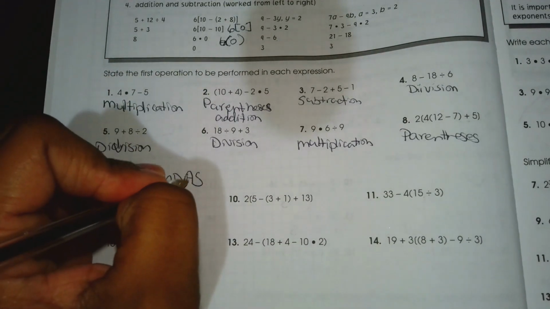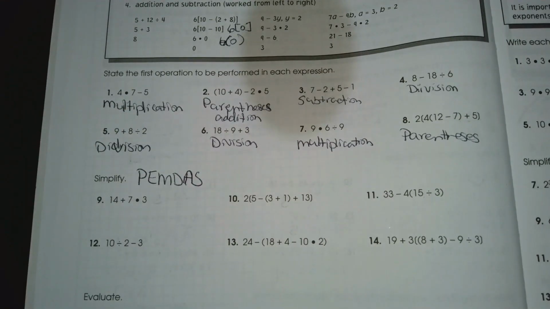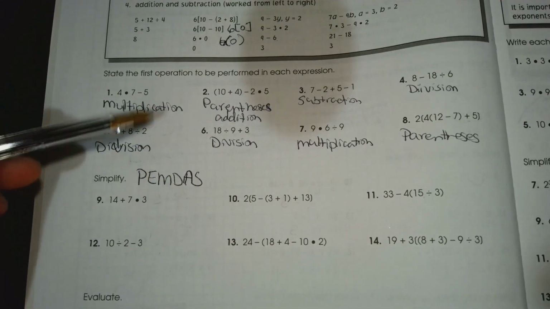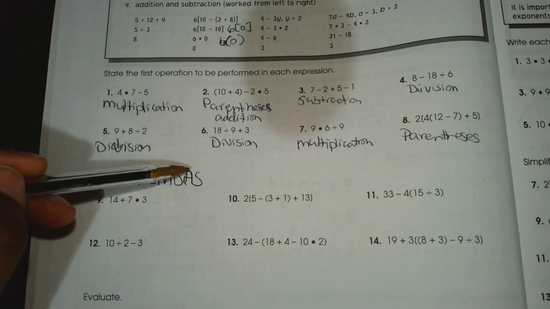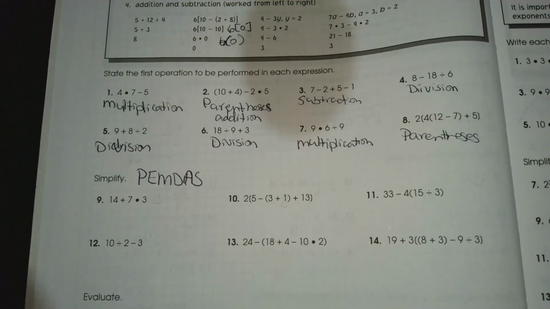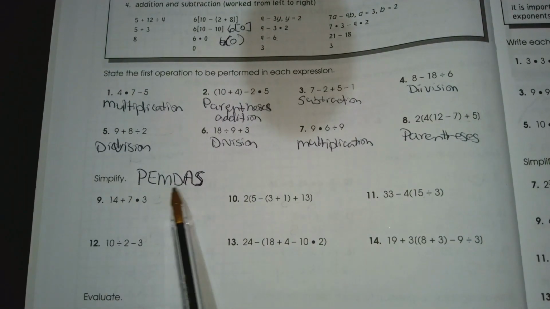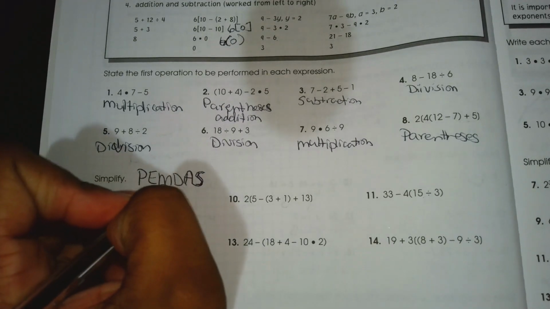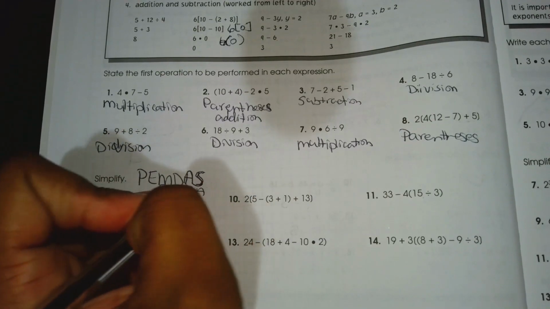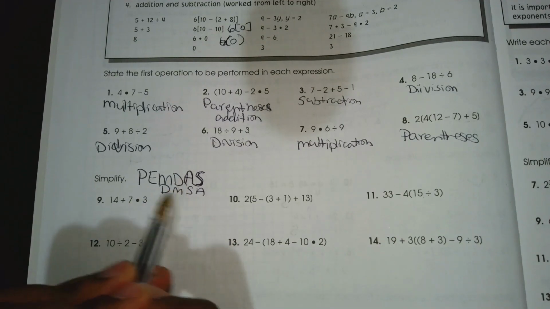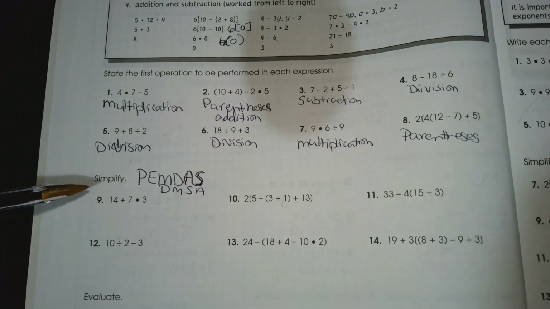So we remember the order of operations as we go through number 9 through 14. P stands for parentheses, E is exponents, M is multiplication, D is division, A is addition, and S is subtraction. Remember that with multiplication and division, although in this abbreviation multiplication comes before division, it can be division or multiplication, and it can be subtraction or addition. Those operations are worked from left to right, whichever one comes first, okay? So let's simplify. Simplify simply means to solve, okay?